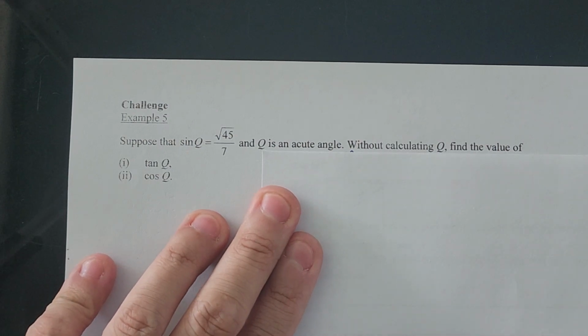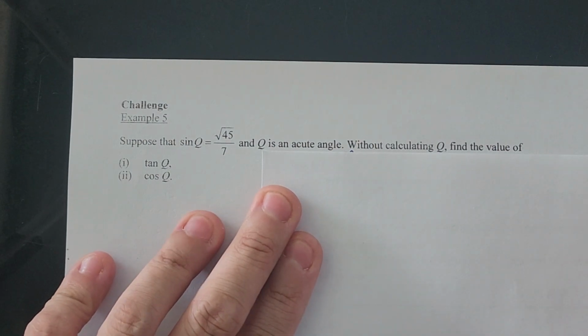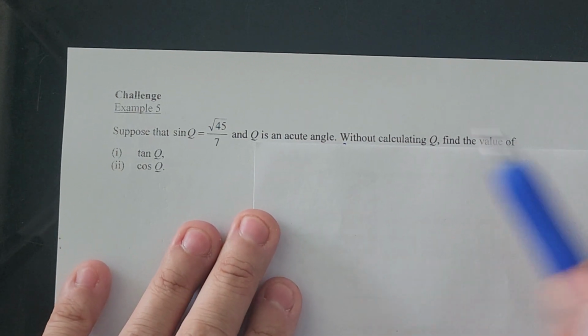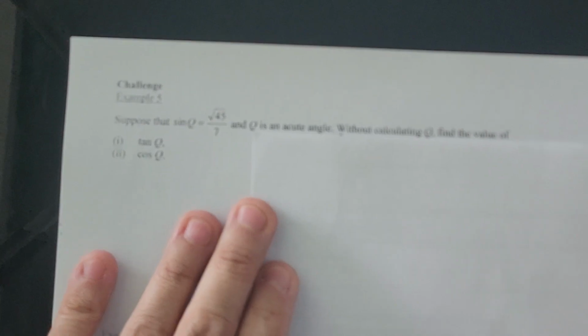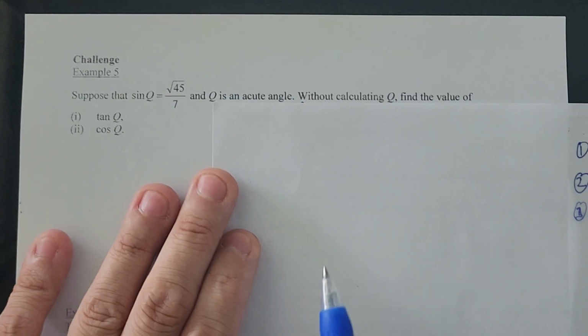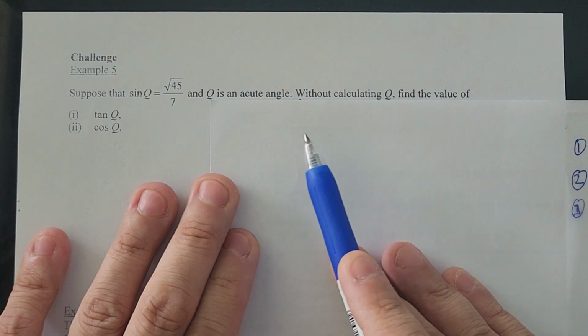And welcome back. Now this is on page 8 of the notes on this chapter. This is example 5. Now this is a challenge question. Do take note, even though it's a trivial question, you look at it, there's no triangle given to you.